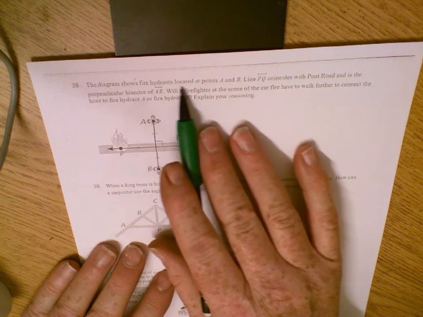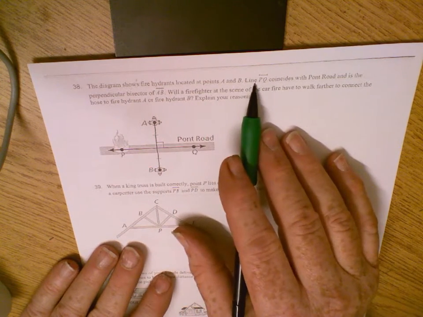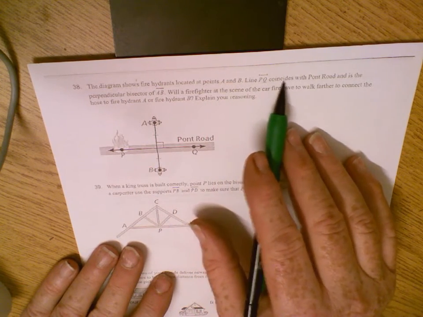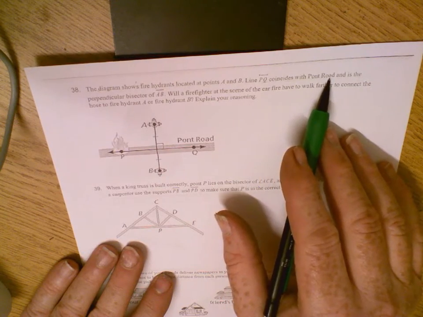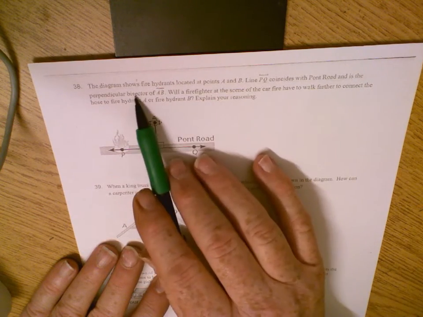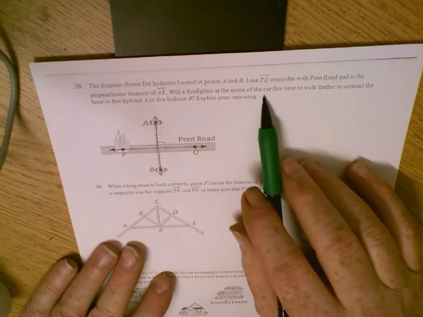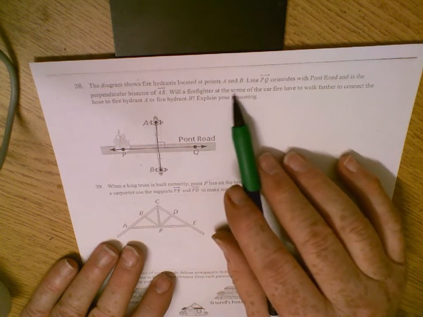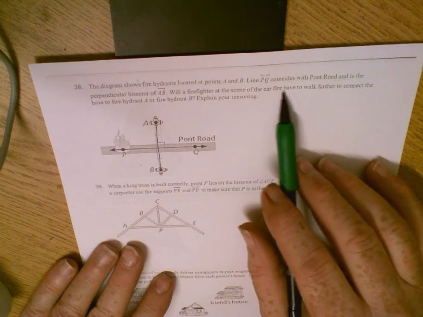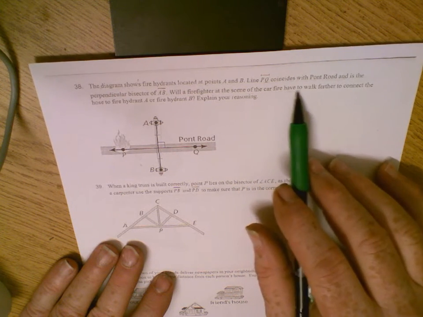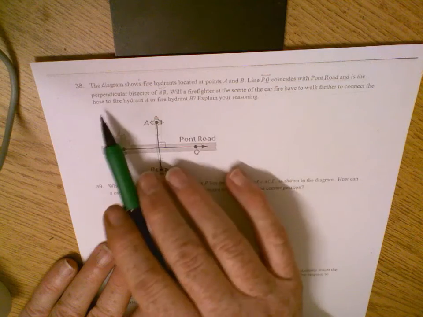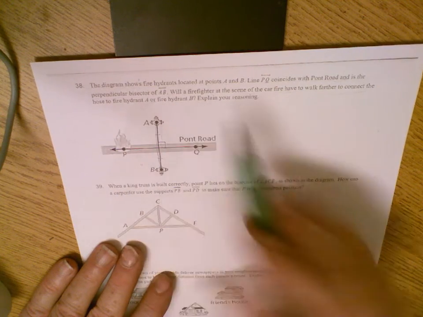The diagram shows fire hydrants located at points A and B. Line PQ coincides with Tonk Road and is the perpendicular bisector of this segment. Will a firefighter at the scene of the car fire have to walk farther to connect the hose to hydrant A or hydrant B?